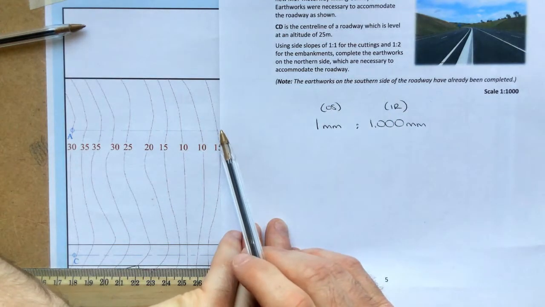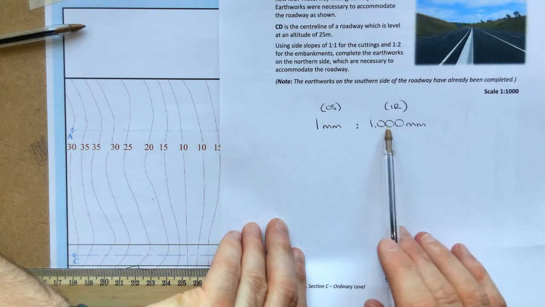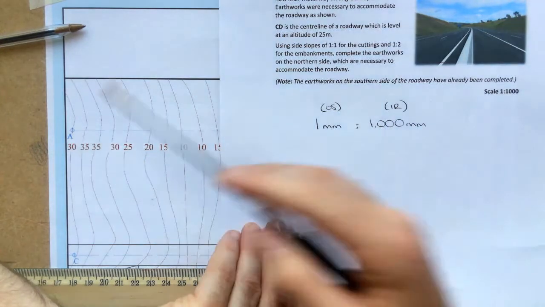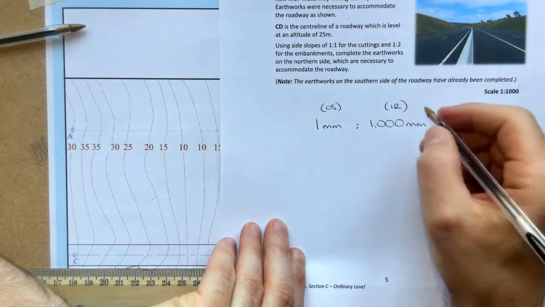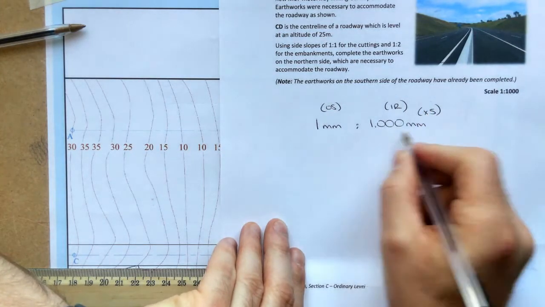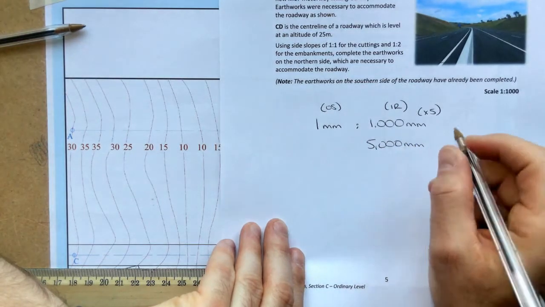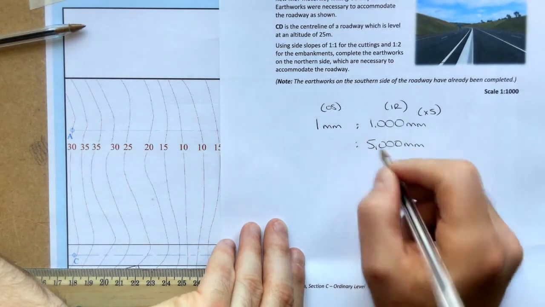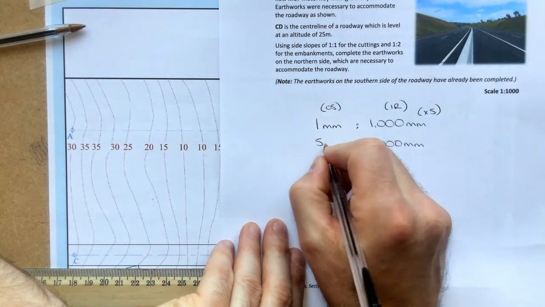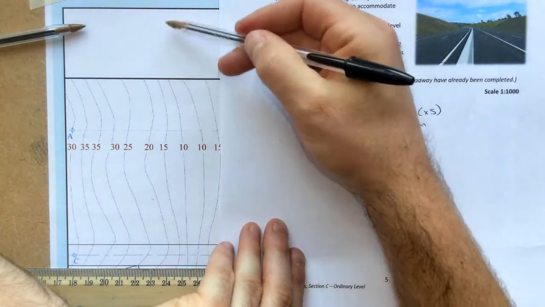Now what's important to note here is 1000 millimeters. What does that equal in reality? Well, 1000 millimeters is 1 meter, and we want to work up to 5 meters because that's the distance between our contours. So what do I have to multiply 1 meter by to make 5 meters? You have to multiply it by 5. So if I multiply this by 5, it will be 5000 millimeters in reality. If I multiply this by 5, I also have to multiply this by 5. So 5 times 1 is 5. That means 5 millimeters is the distance I'm going to measure up here from my sheet. That's how you work that out.